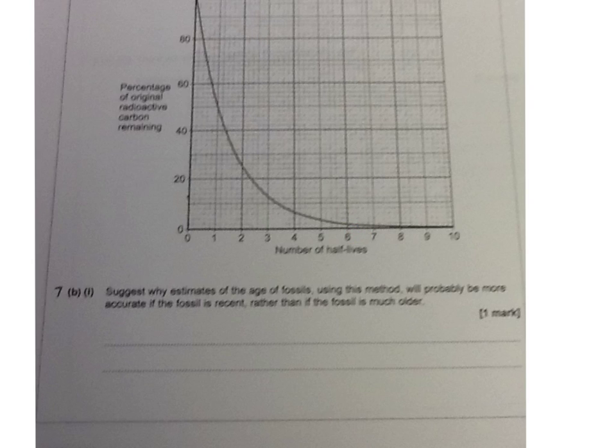So for the mark for this one, you literally just need to say there is a higher level of radioactivity in more recent fossils. So I'll just put that in here: higher level of radioactivity in more recent fossils. What that basically means for the scientists is that it's easier to determine what percentage there is and therefore how old the fossil is. Okay, so that was literally all we needed to say for that one. If we go over to the next question.